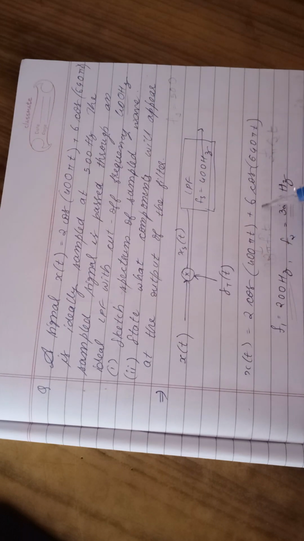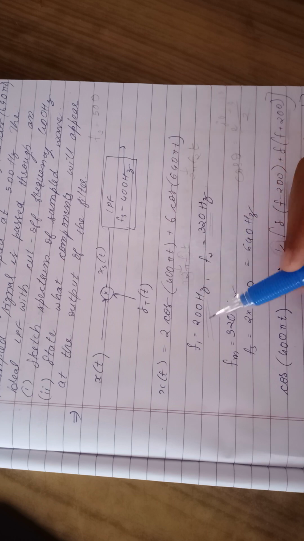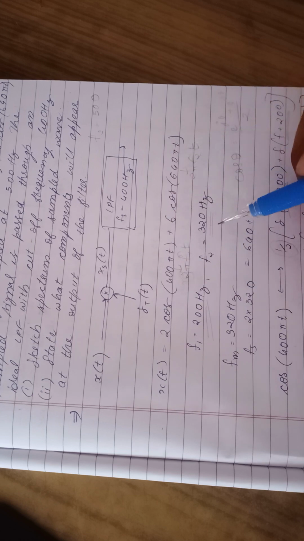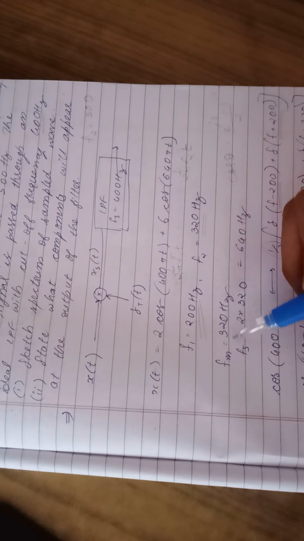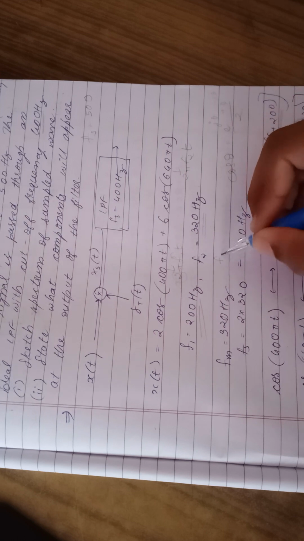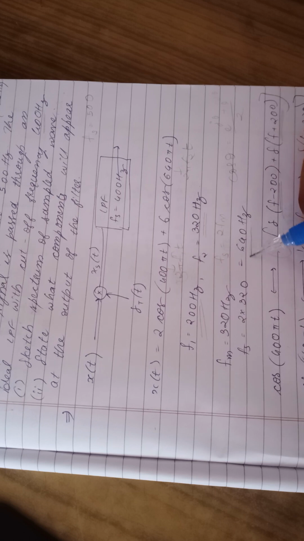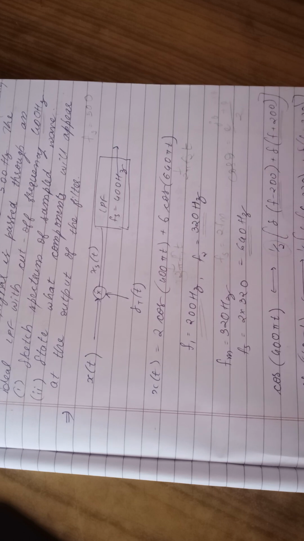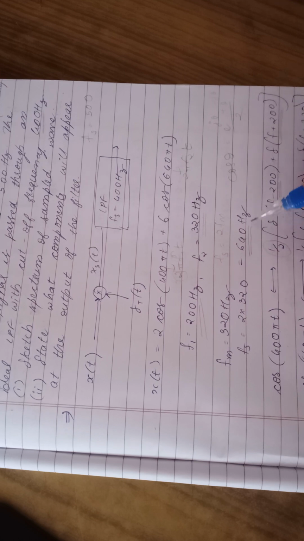So this is the equation that is given, and whenever the equation is given, we have to first find the frequencies. The frequency from this component will be 200 and from this cosine component will be 320 hertz. After that, whichever is highest, that will be our fm. So fm is 320 hertz. Now from the sampling theorem, we know that fs is equal to 2fm for Nyquist. So the least frequency that can be used for properly reconstructing a wave is 640 hertz. Now this is what we have found.